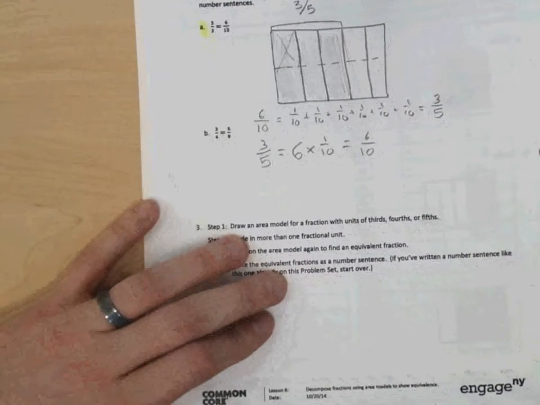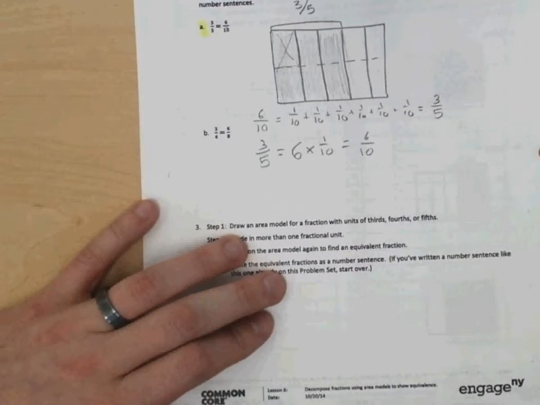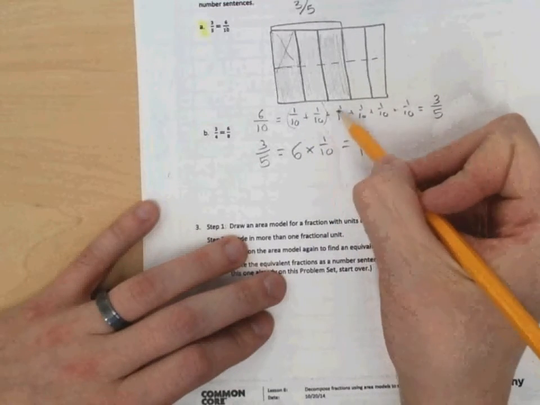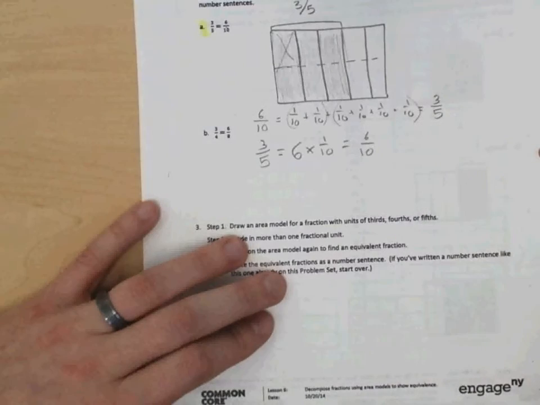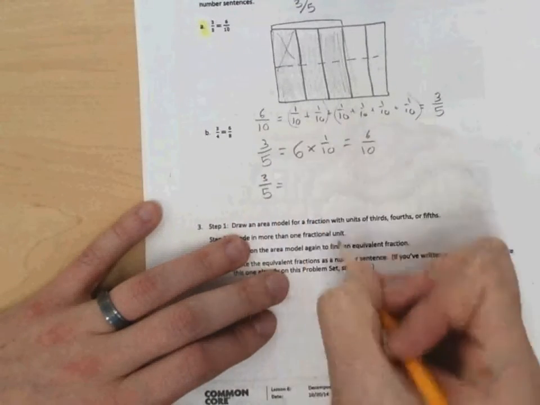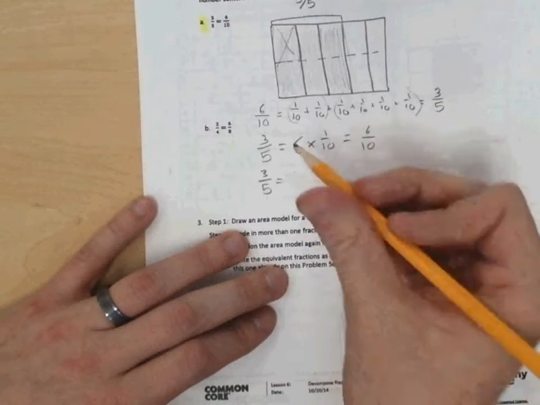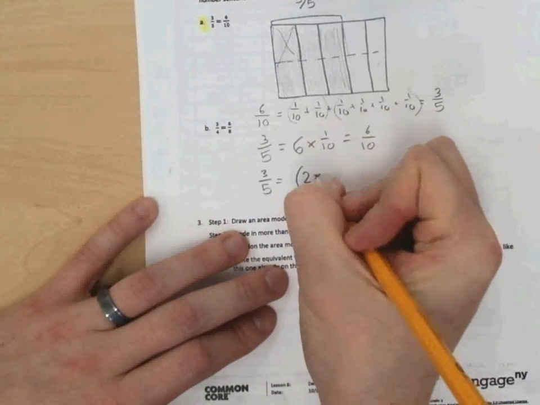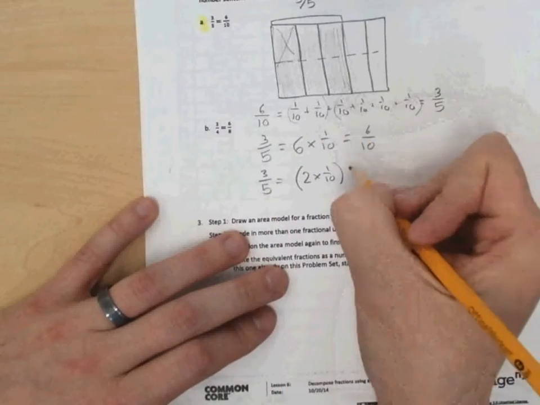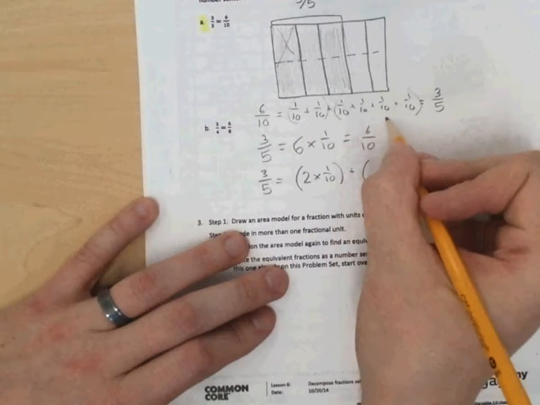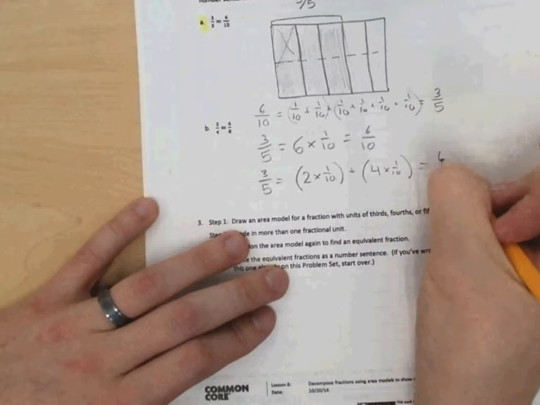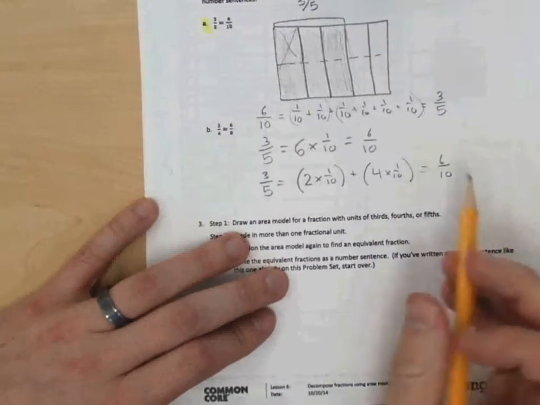We also sometimes represent this with parentheses, and we make different groups. So in this case, let's say I want to put these in a group and these in a group. Well, this number sentence would be that we started with 3/5, and that's equal to 2 times 1/10, which is this pair, plus 4 times 1/10, which is this pair, and that's still equivalent to 6/10.